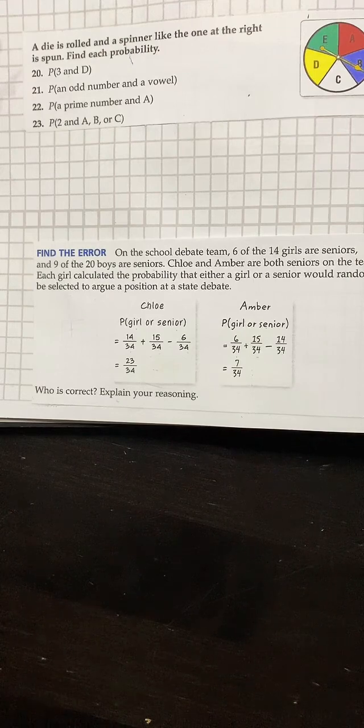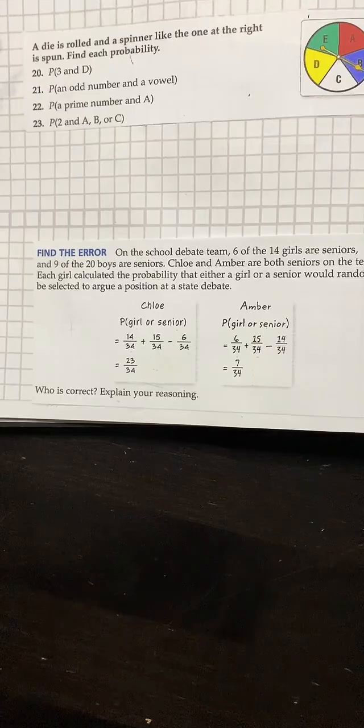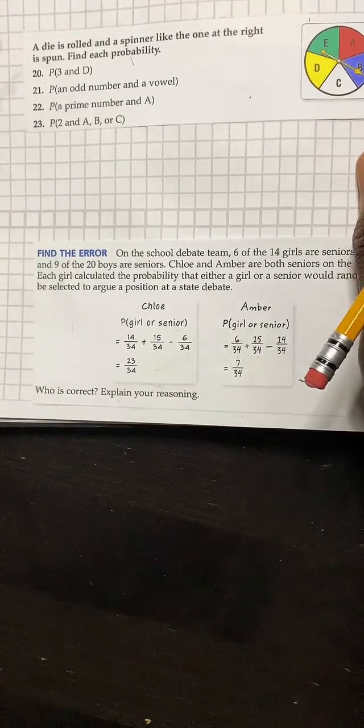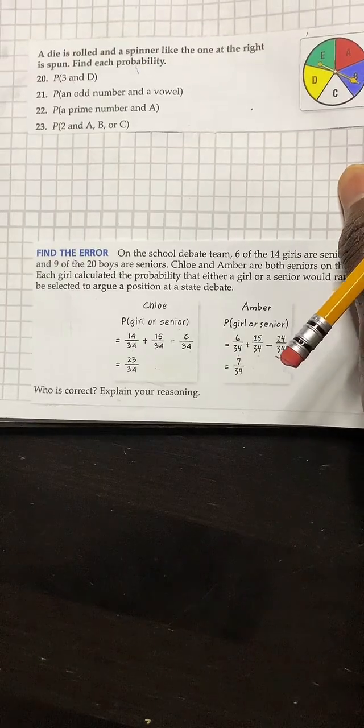Yeah, so it looks so right. Oh, got Chloe. All right. So we're almost dead center again.